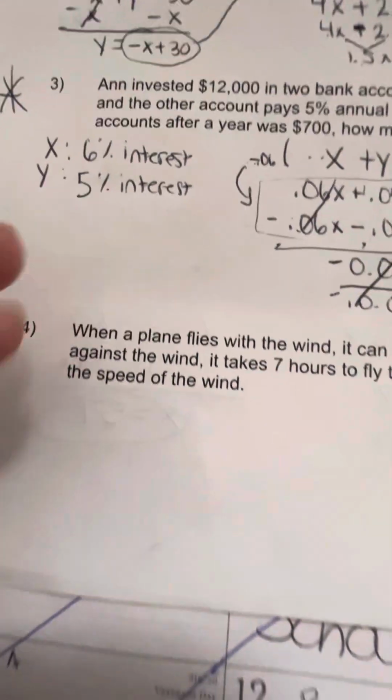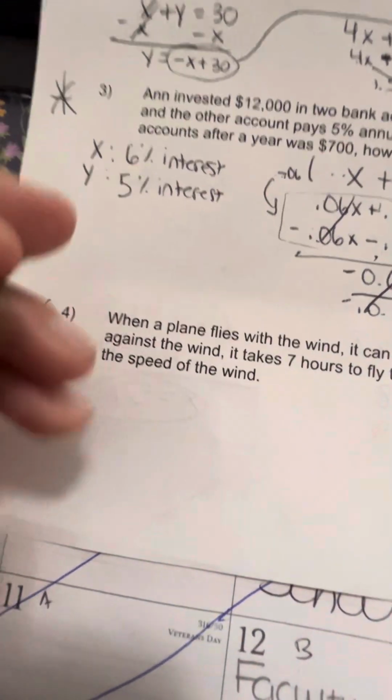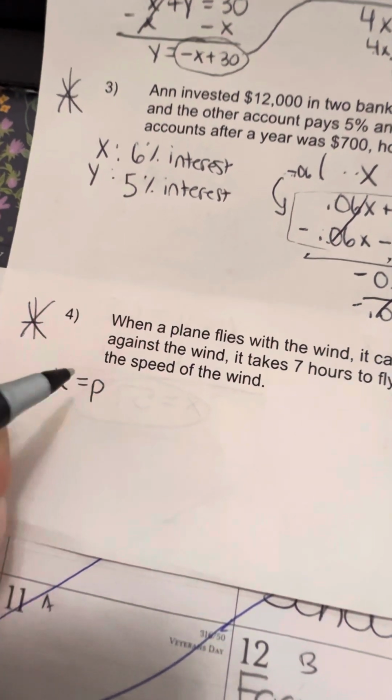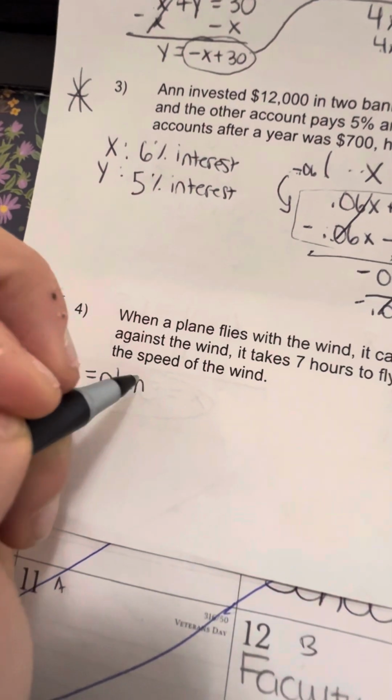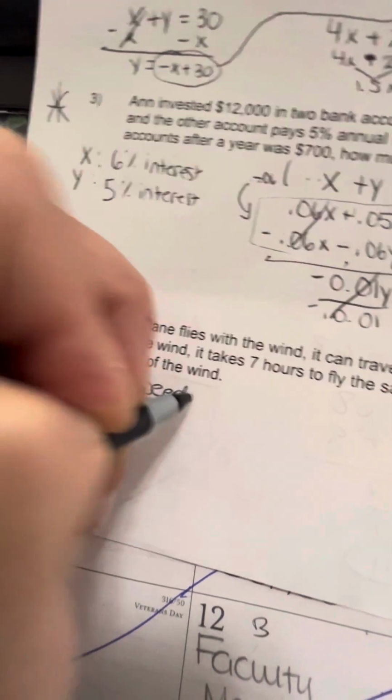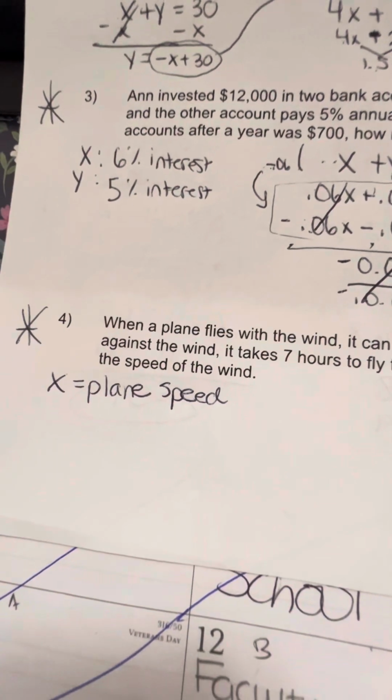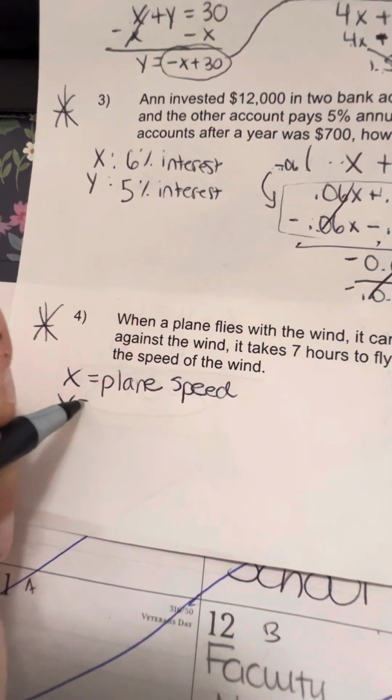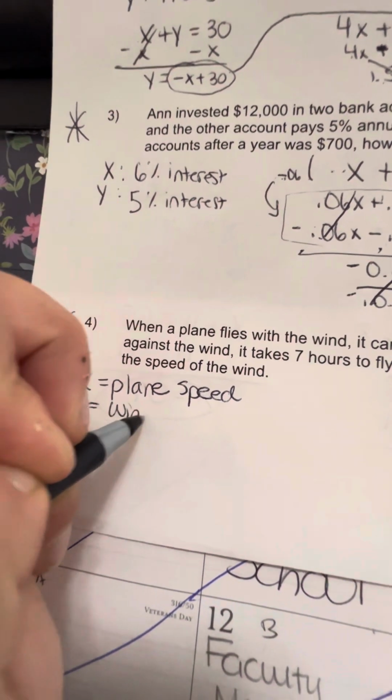So the first thing I'm going to do is call the x, this is going to be the plane itself. And that's the plane speed in just regular air. And then we have our y value, which is going to be your speed of wind, or your wind speed.